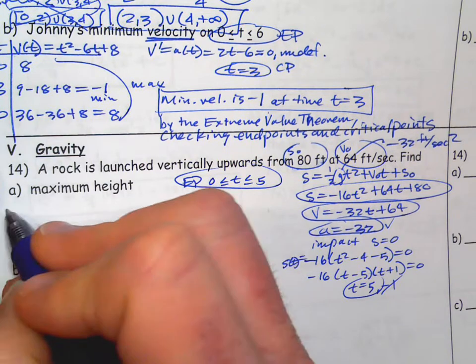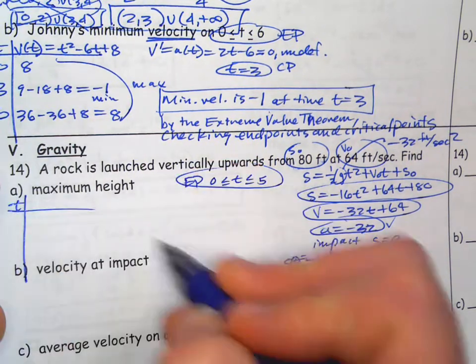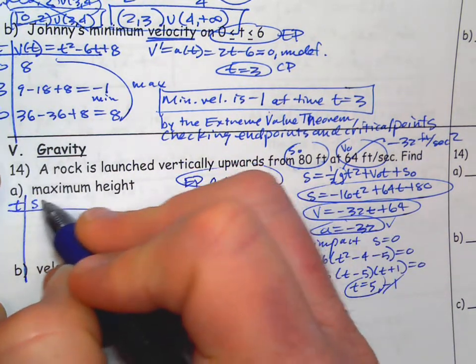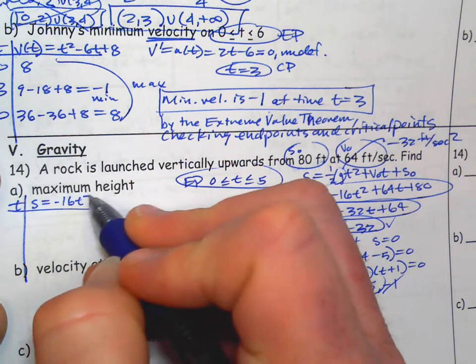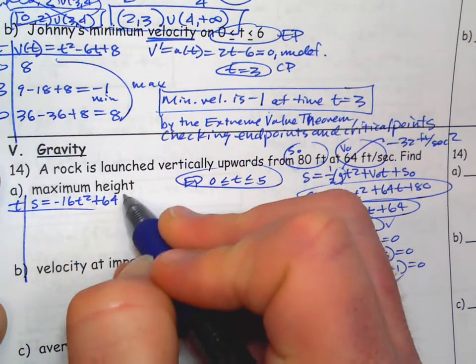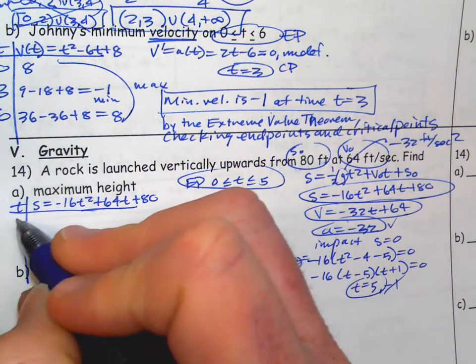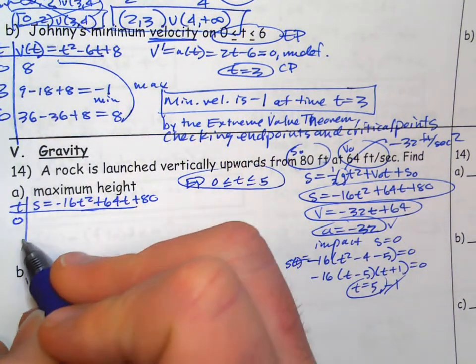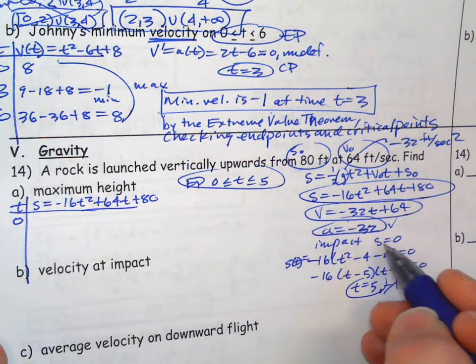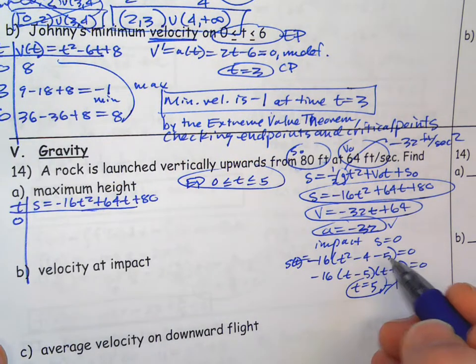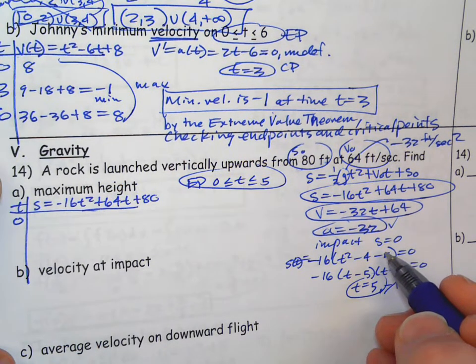So we're going to make a little table, and we're going to plug in the height function, which is negative 16t squared plus 64t plus 80. Do we find? No, we haven't found the critical point yet.